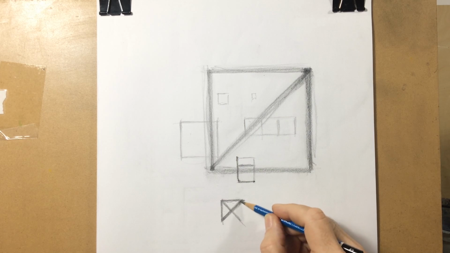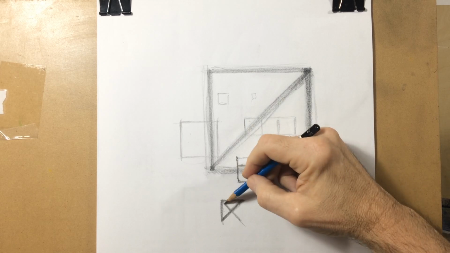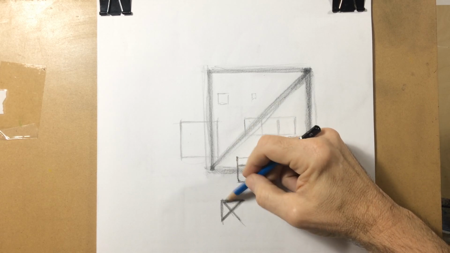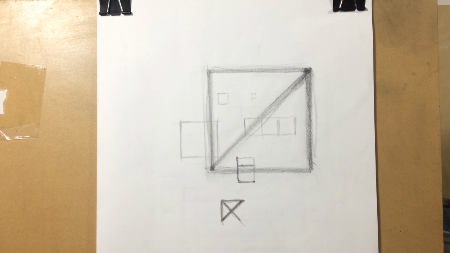And so that was not, but then I can get a better sense and adjust it like that.